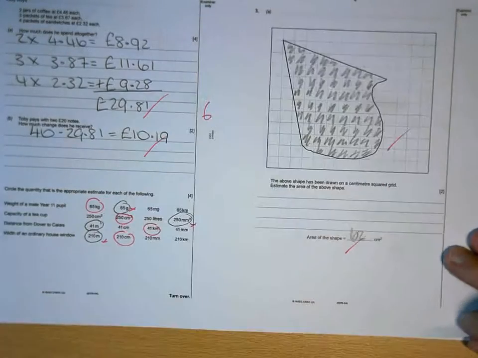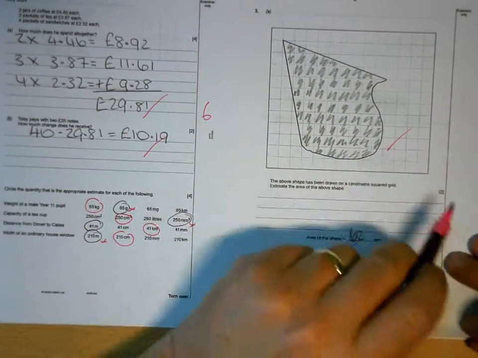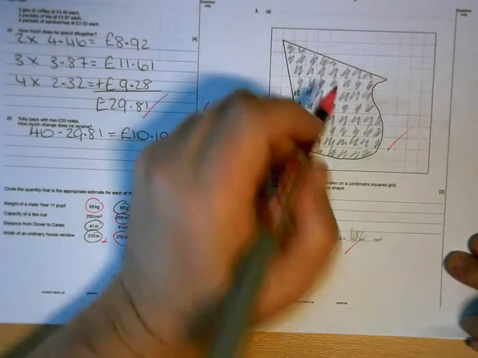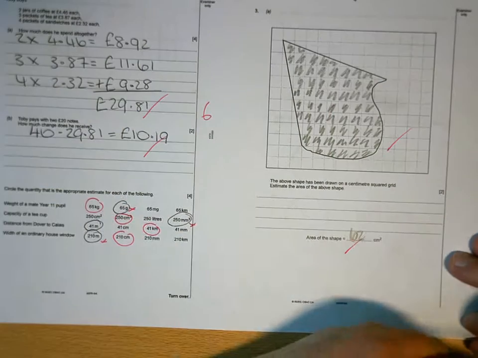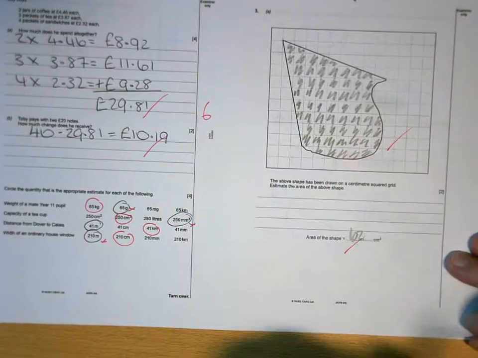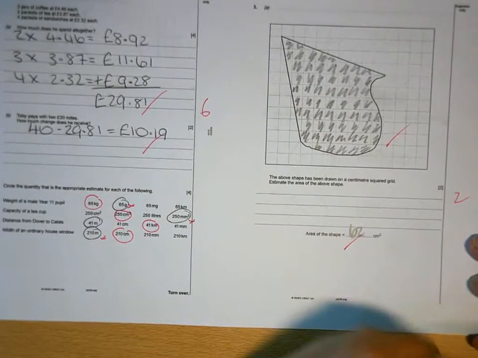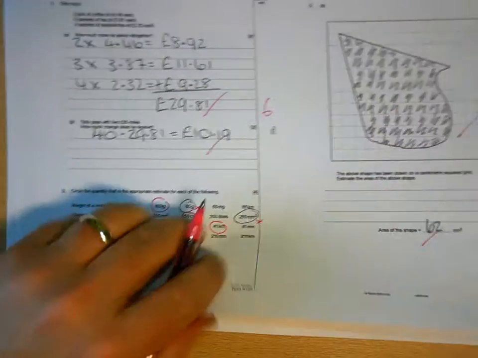62 here is good, and you're showing your method, although as I've said to you before, I would rather you just put a little cross or a tick in the squares that you're including rather than colouring them in, because it's more difficult to see which ones you're missing out the way that you're doing it. So 8 for the first page.